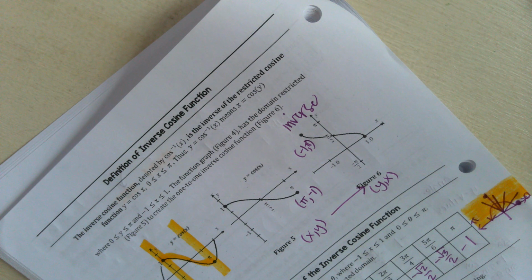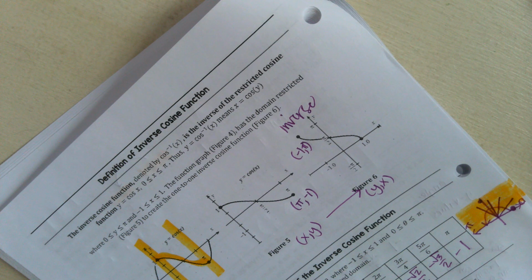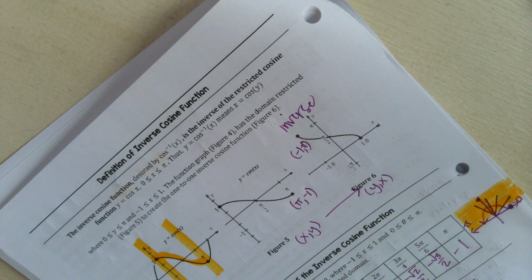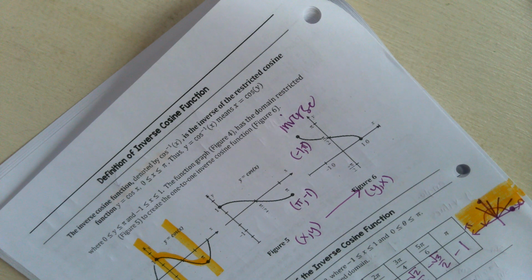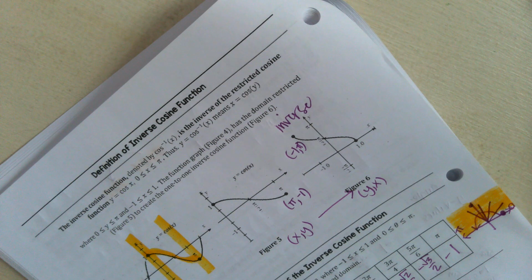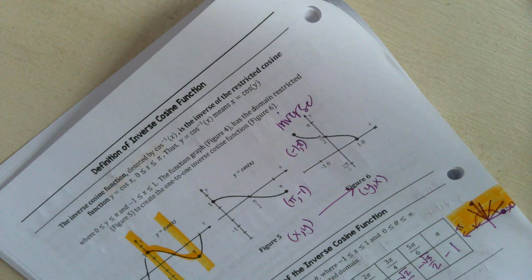Show your work. You're looking at your table and finding the x value that's paired up with that.